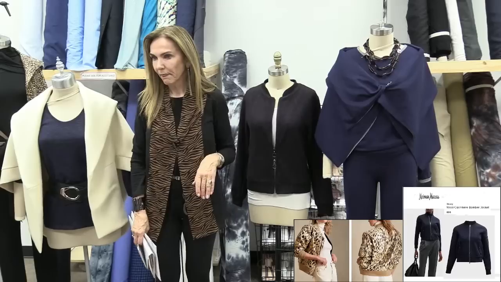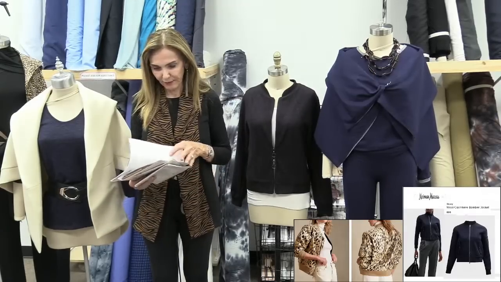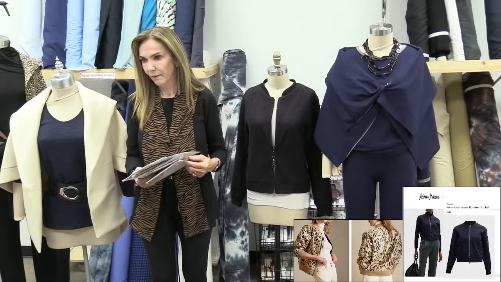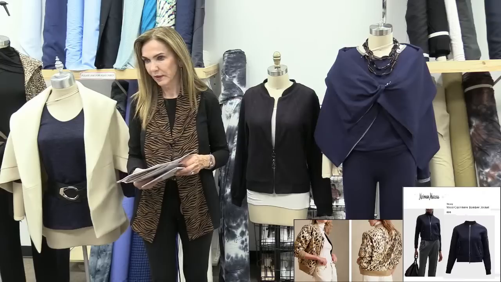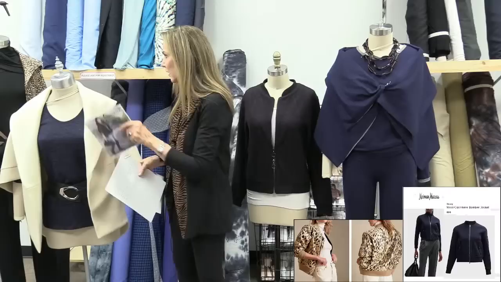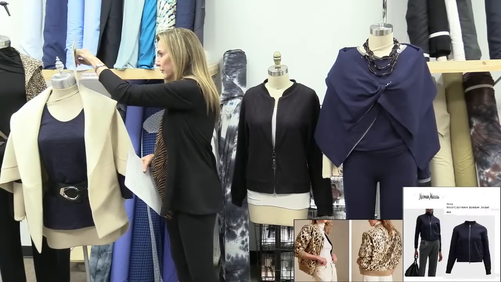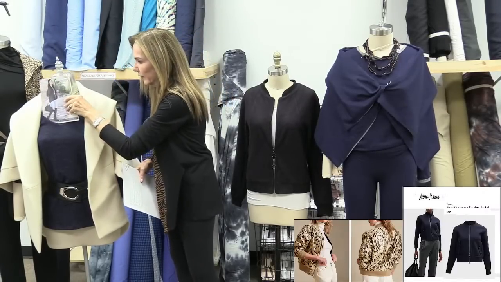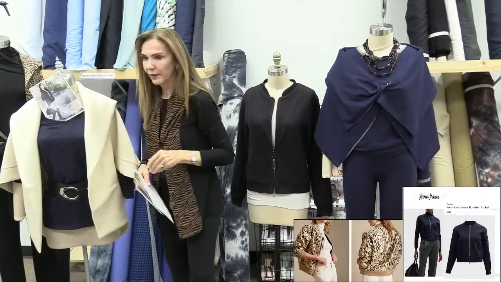Okay, what's the cape pattern number? That was 98. What's the pattern number for the cape? 98. Here, we'll put it up here so we get it. There we go.